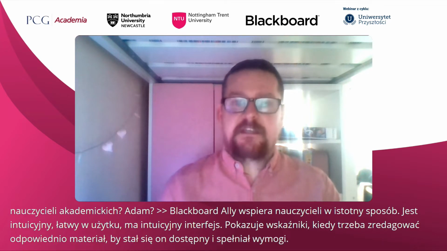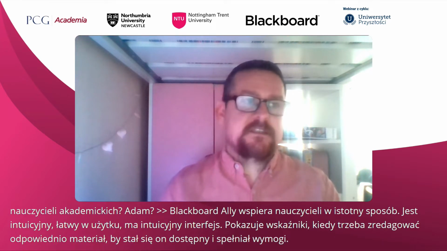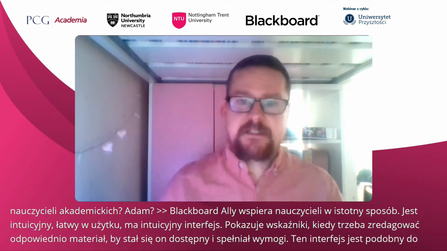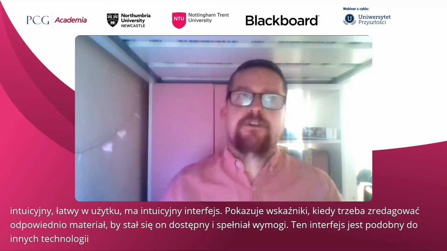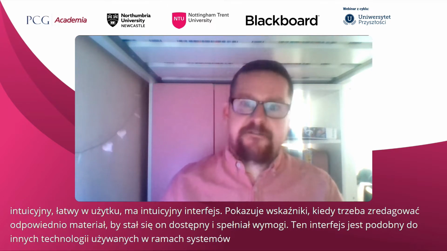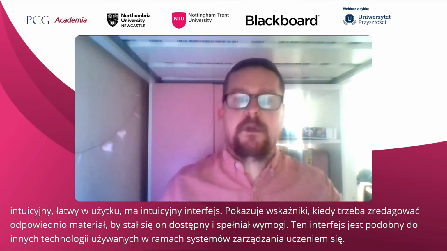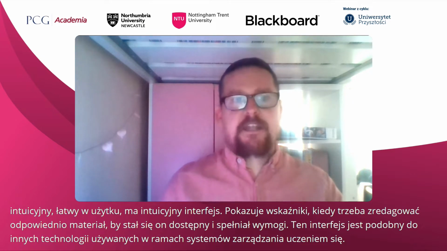They then get an interface that again is quite familiar. It's very similar to other technologies that they may be using within the LMS. And it's not just a point of view of this needs fixing and this is how to do it. So even the step-by-step guidance is useful, but it actually goes deeper into the value and benefits in making those changes. So it educates the user.